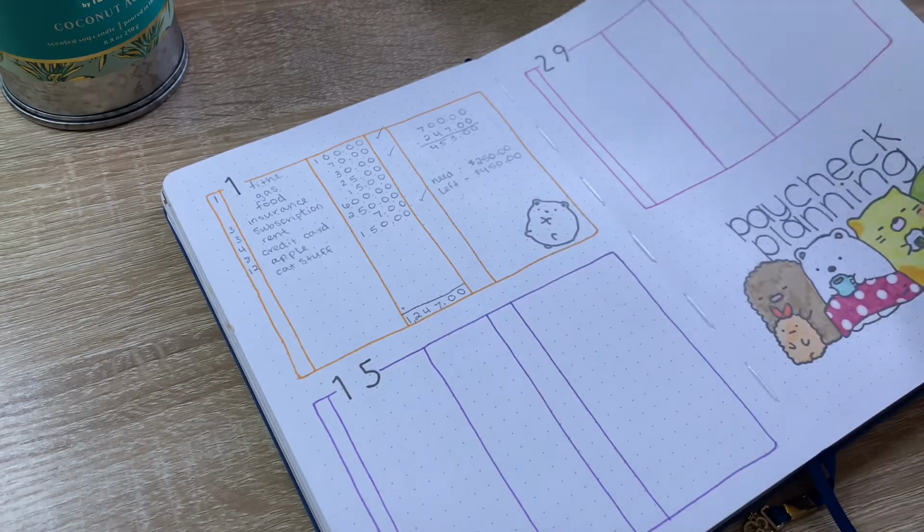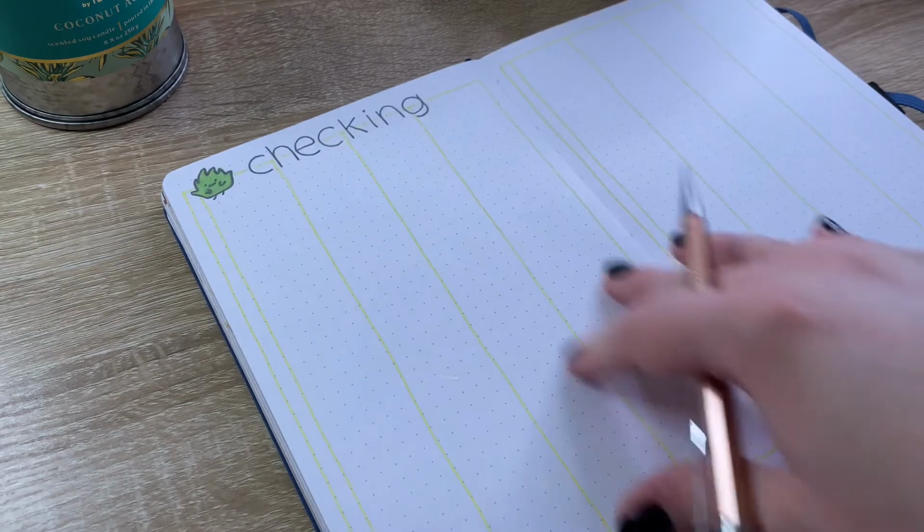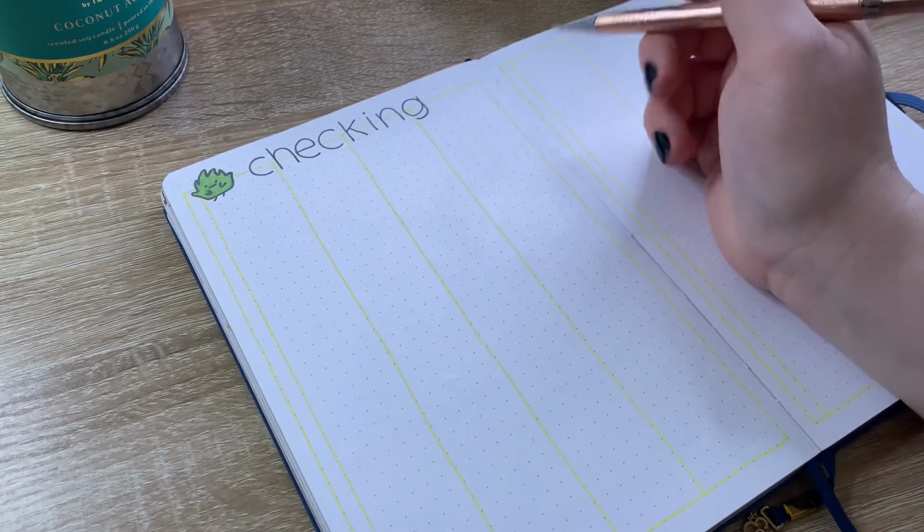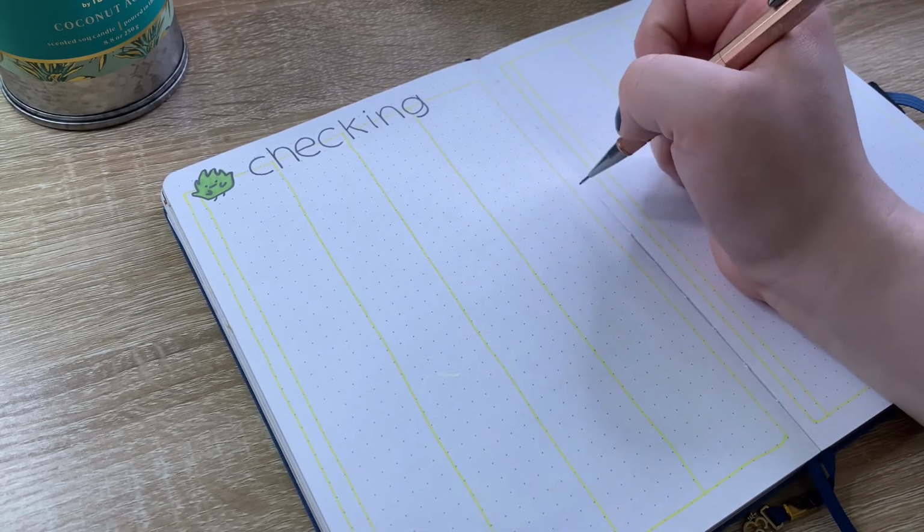So now we're going to switch to checking. Like I was saying, I use this page to keep track of everything item by item that happens in my checking account.